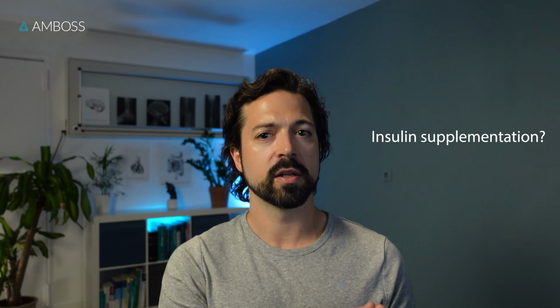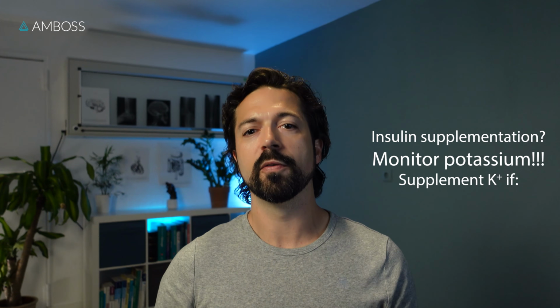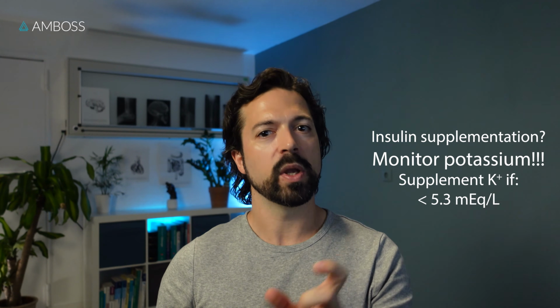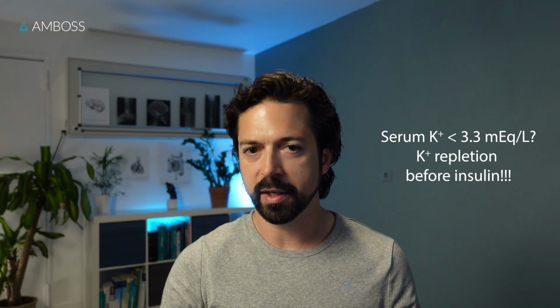This is why it's especially important when treating DKA with insulin replacement, which reverses these mechanisms, to monitor potassium and be ready to supplement if it's below 5.3 and maintain between 4 and 5. This will help prevent hypokalemia and fatal arrhythmias from intracellular shifting of potassium. If serum potassium is under 3.3, insulin shouldn't even be given before potassium repletion. Now, most importantly, what do you say to your attending who asks you to administer potassium?